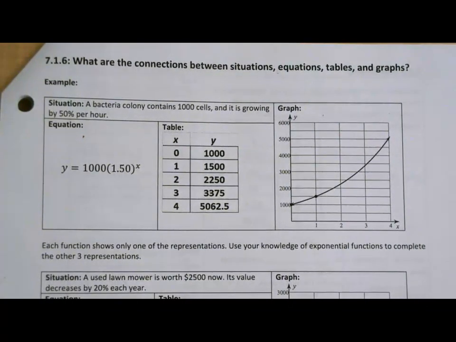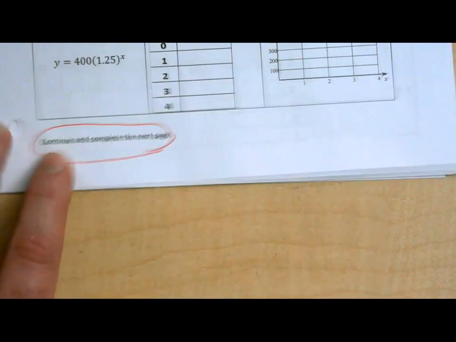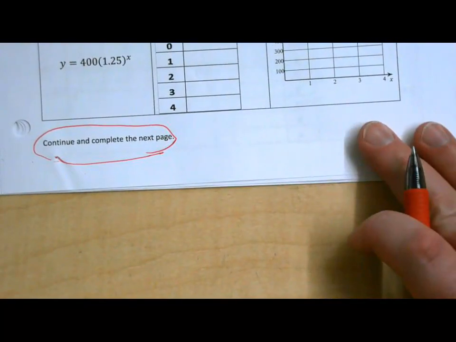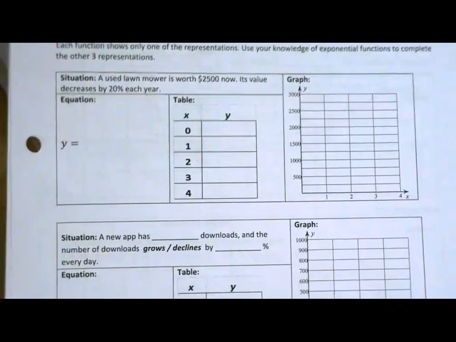7.1.6. Now, there are 2 pages to this lesson. Most of our lessons have just been 1 page. So down at the bottom, I'm just going to circle this down here, so when we get down there, we don't forget to go on to the next page. That was a little bit of a problem earlier for us today. And if you look at the next page, it's pretty much the same idea.